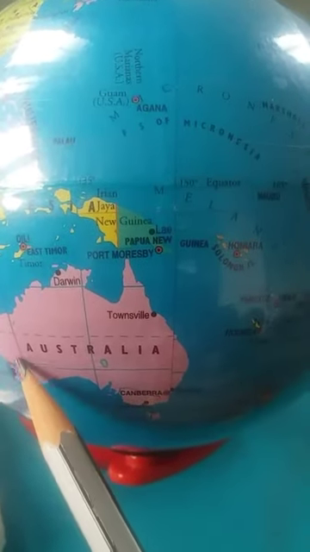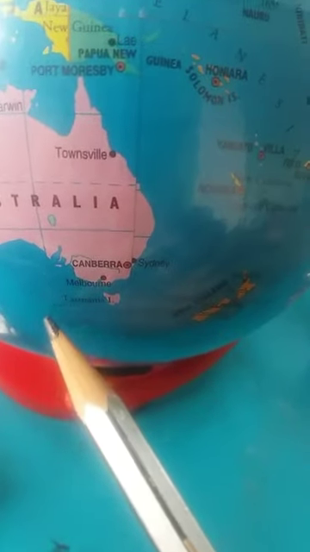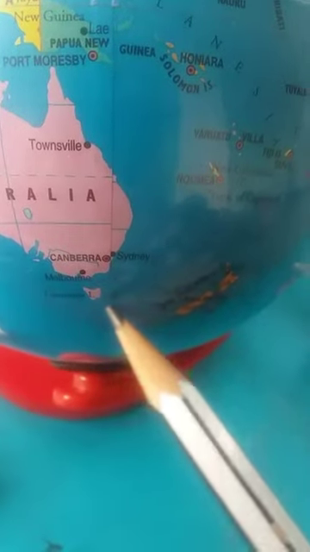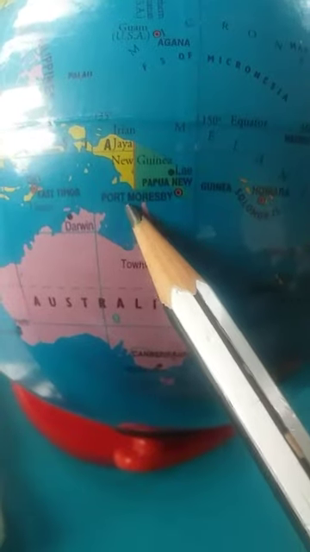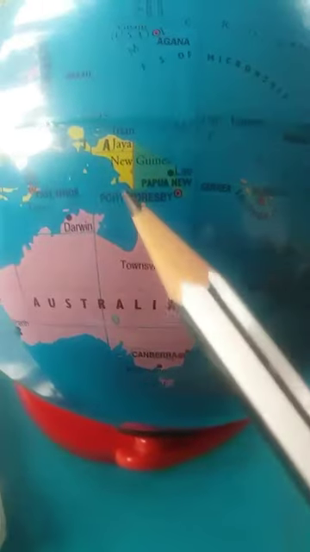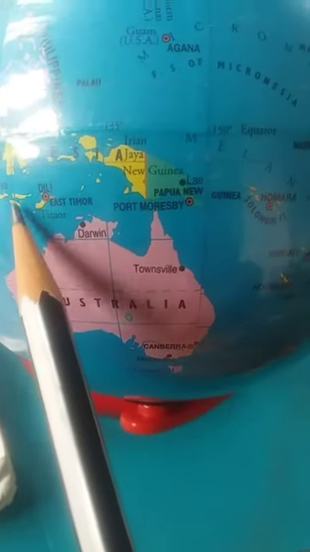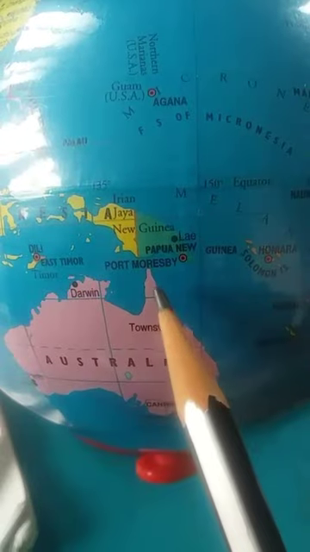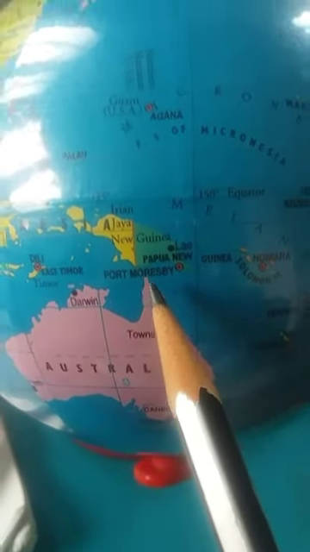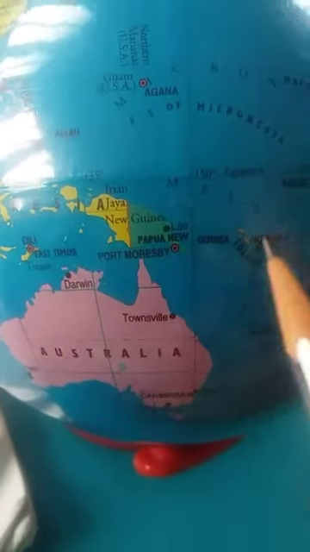This is 30 degrees south latitude, and this is 45 degrees south latitude. And this is the extreme end point of Australia towards the north. We have to consider this latitude for describing the latitudinal extent. What is the degree of this latitude? 10 degree 30 minute south latitude.